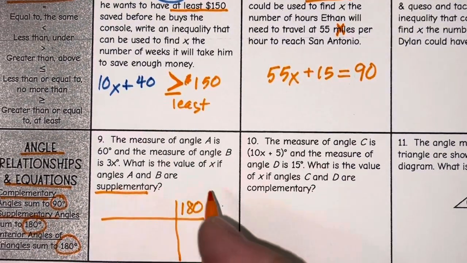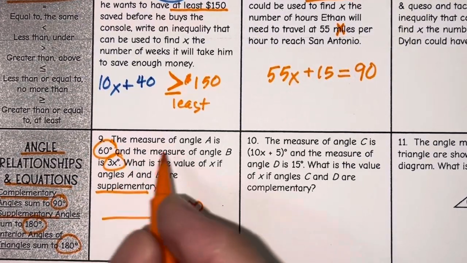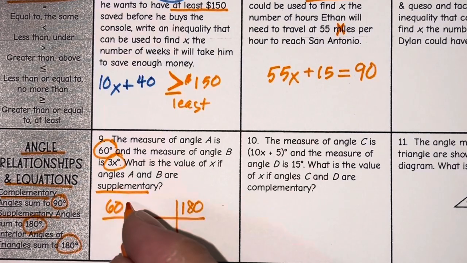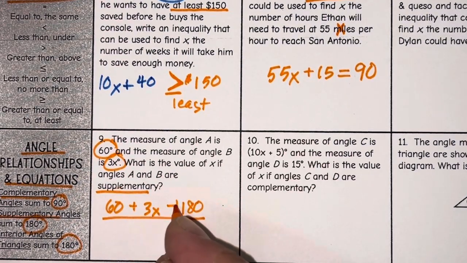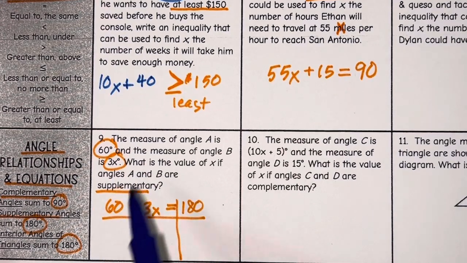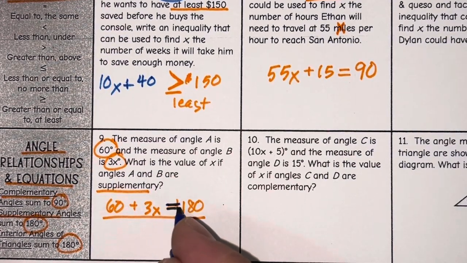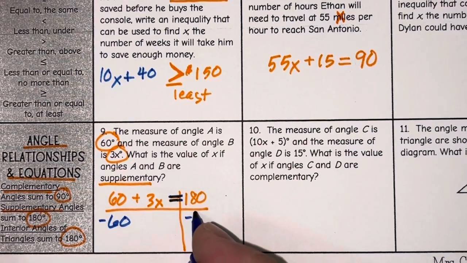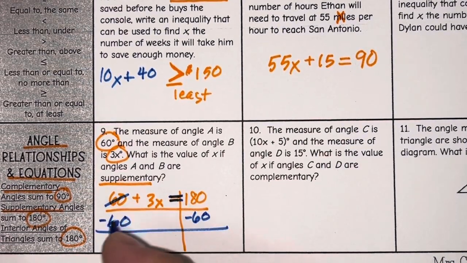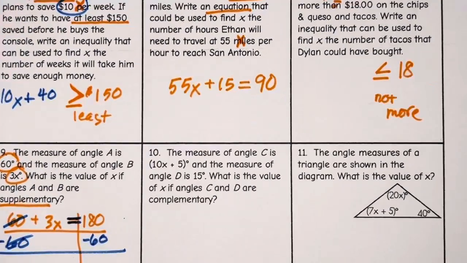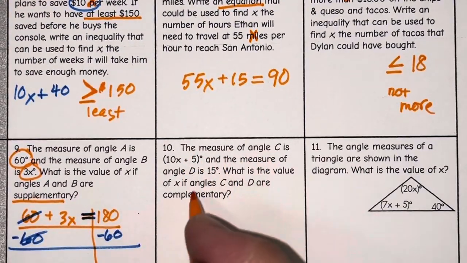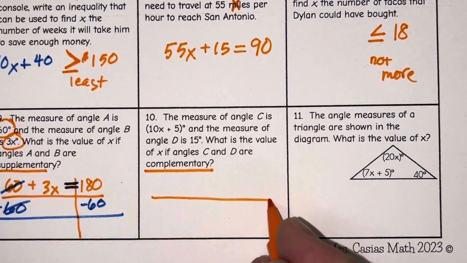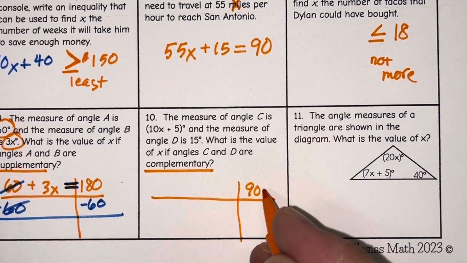Supplementary angles are equal to 180 degrees. So those two angles together, the measure of angle A and measure of angle B, is going to be 60 degrees, and add them together. 60 degrees plus 3x is equal to 180. Then we just solve like we have been doing. Okay, next one, the measure of angle C. All of these are going to be complementary. So complementary angles are going to be 90 degrees.